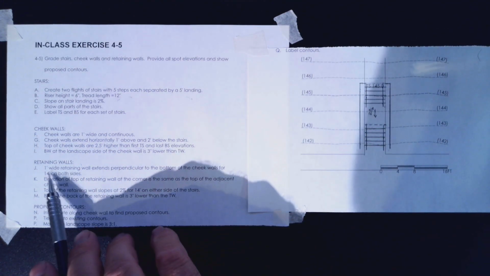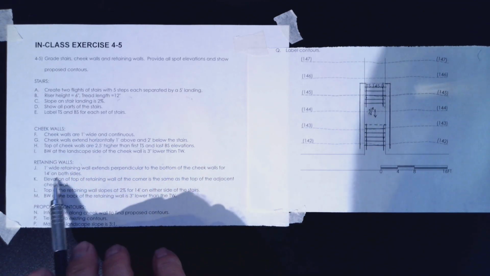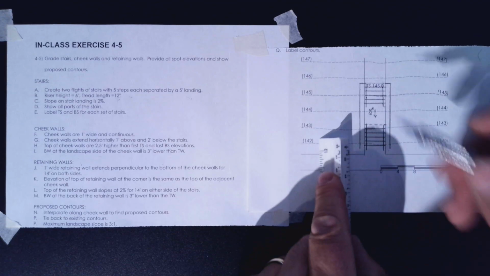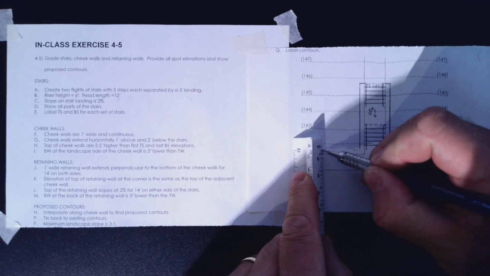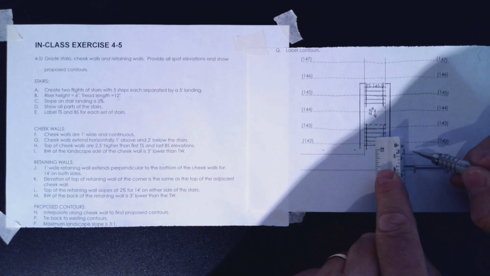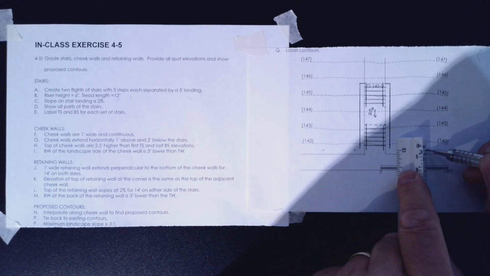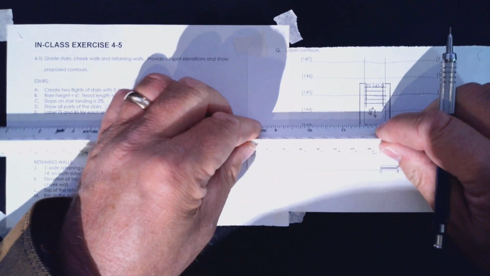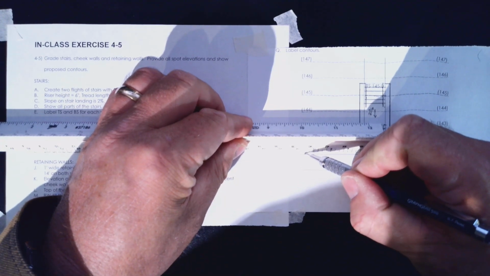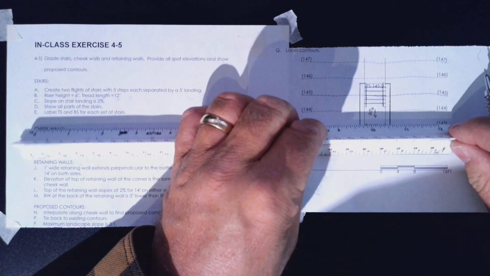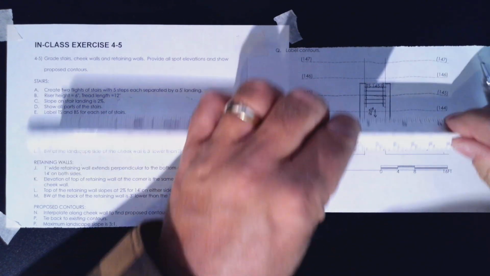Let's draw on our retaining walls. They're a foot wide and extend 14 feet on both sides. So with that, we'll do a 1 foot wide retaining wall, and it's going to extend 14 feet each direction. 12, 13, there's 14 feet goes to there, and then 14 feet goes to here.